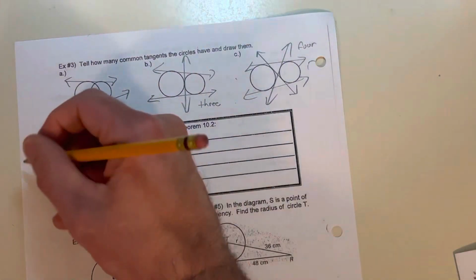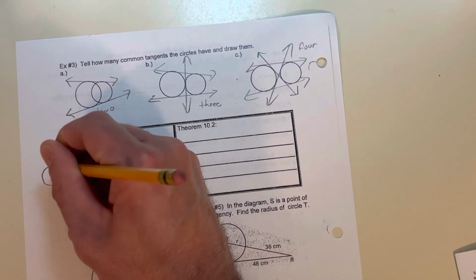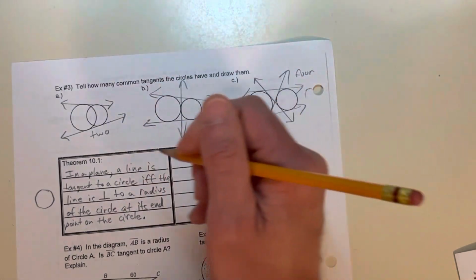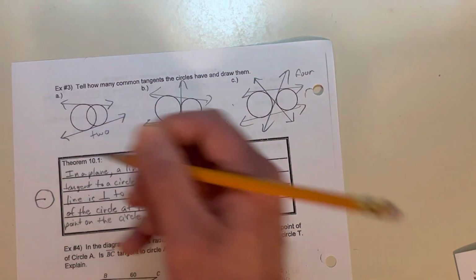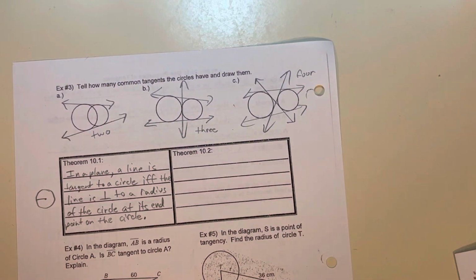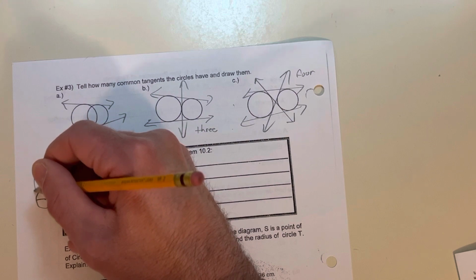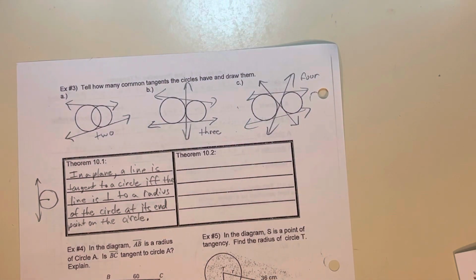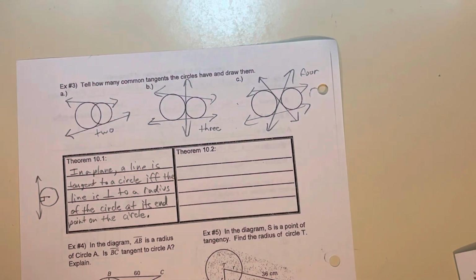Okay, so basically, if we've got a circle and if we've got a radius out here, if we've got a line that appears to be tangent, we'll know for sure that it's tangent if it makes a right angle with the radius.